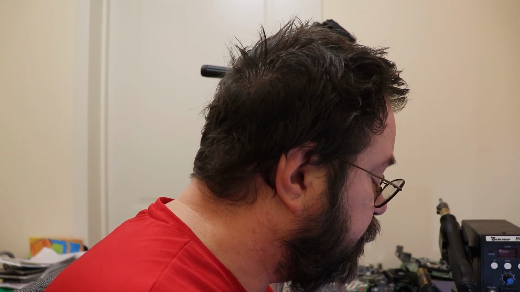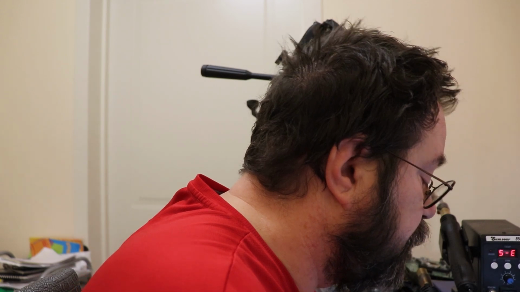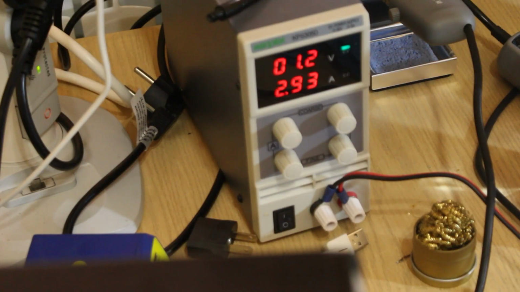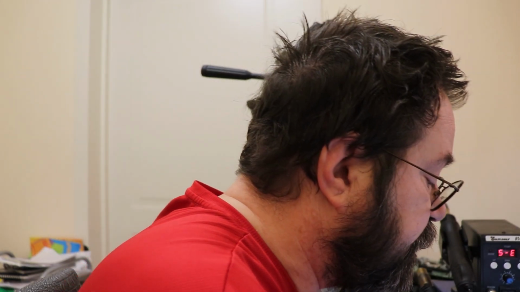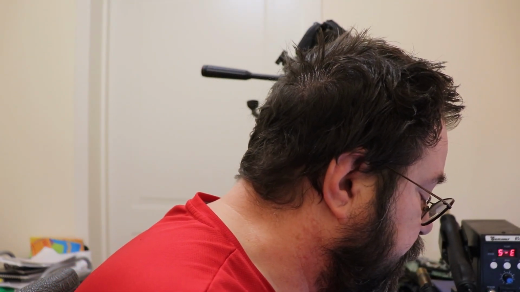Okay, you can see here I'm putting, let me show you what I'm doing. I'm going to put my probe right here, and you can see that it's drawing 2.92 amps. And you see the only thing that is glowing is the CPU. And once again, this CPU, the heat is right in the very center. That's one way that we know that the CPU is bad. Okay, but I don't see anything else getting hot.